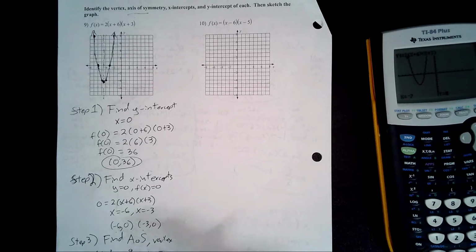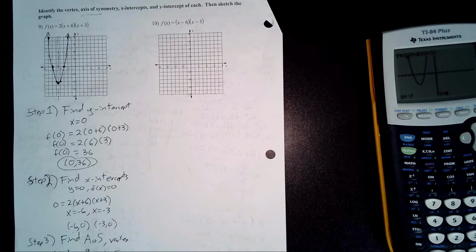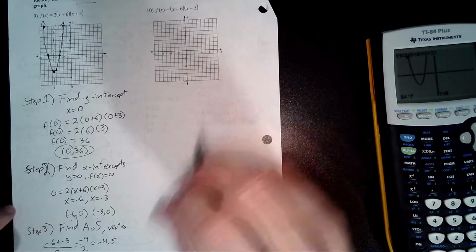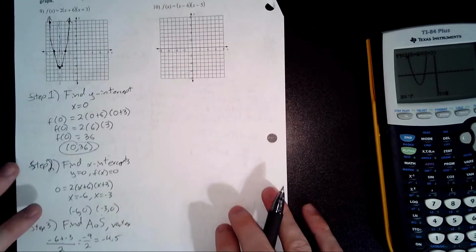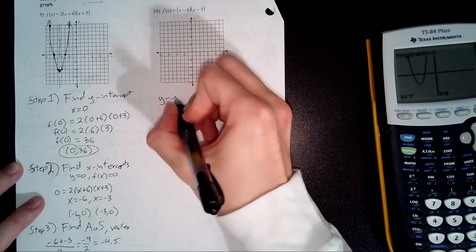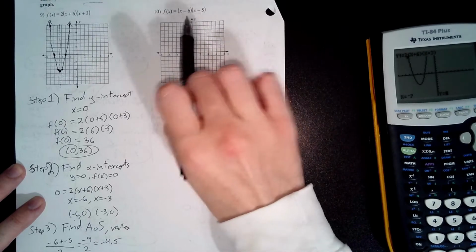Let's do another one. Number 10. So this f of x equals x minus 6, x minus 5. So I'm going to do this one faster because I think I showed enough on the last one. You can go back over it one more time. But I'm just going to go ahead and not even write step 1. I'm just going to start writing stuff down. So we got the y-intercept, y-int, y-intercept. I got to plug in 0 up here.